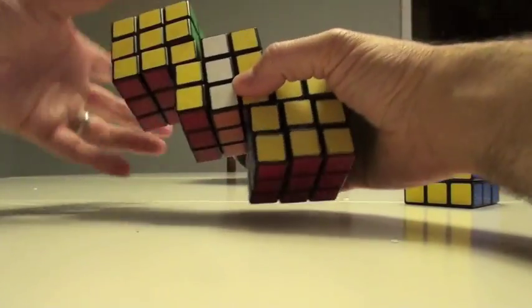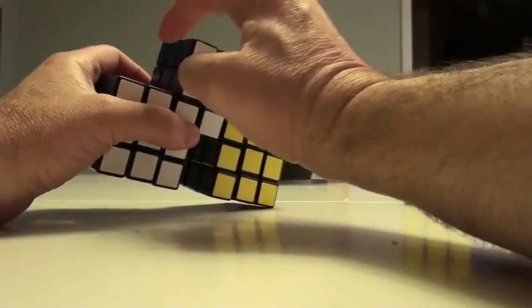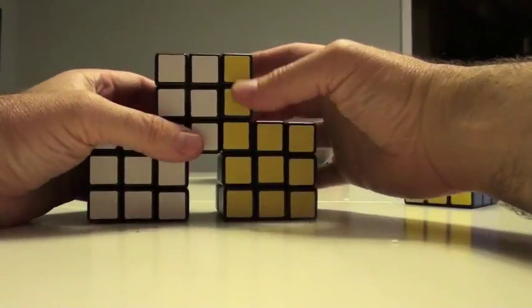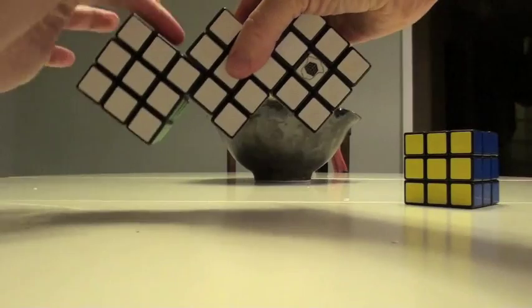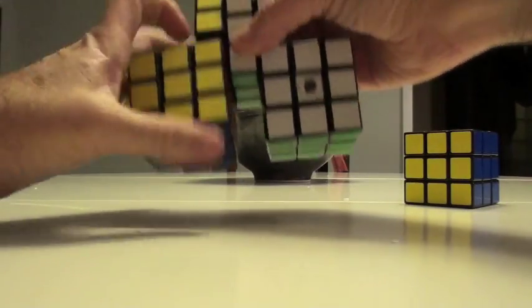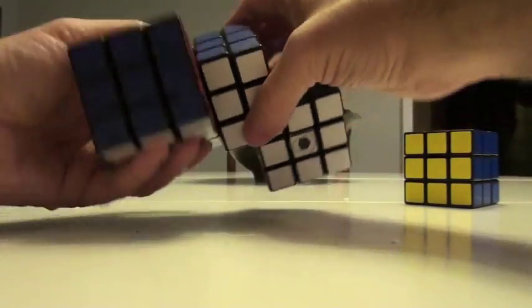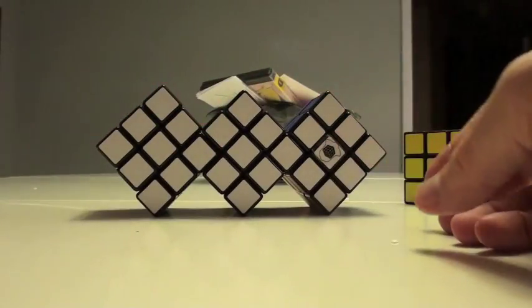And I can keep wandering around this puzzle doing the same thing. If this needs to be my up layer, I'll move this up here, which will free this to move down here. And I got myself another up layer. So that gives me a little bit more versatility.